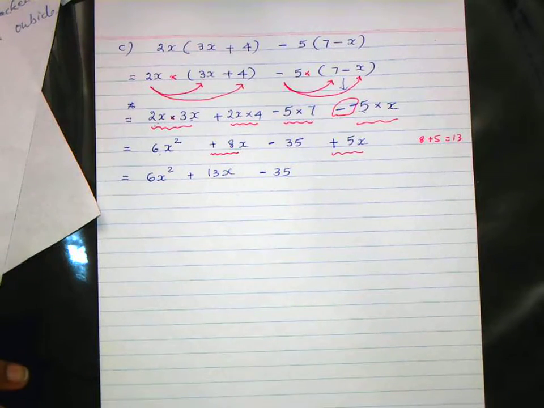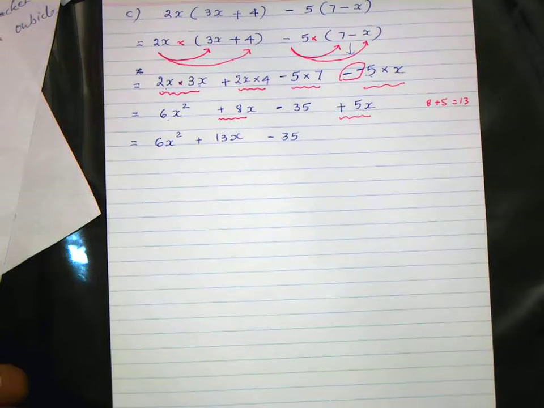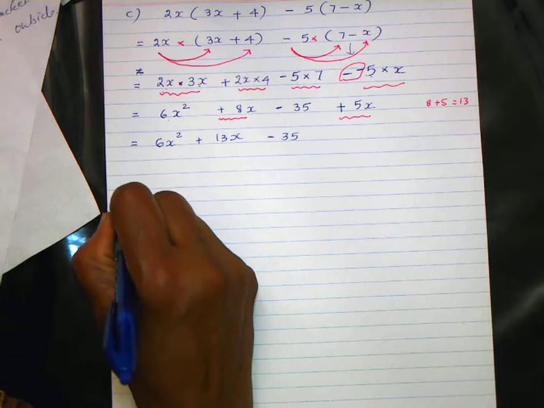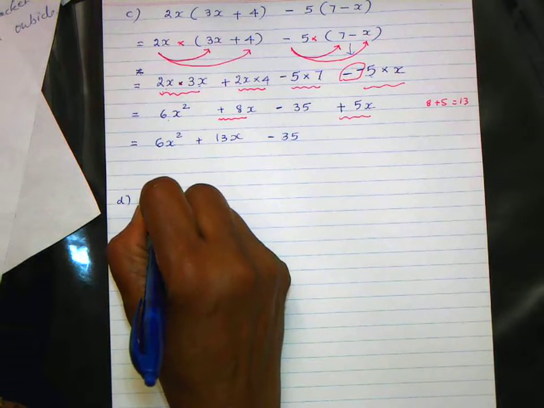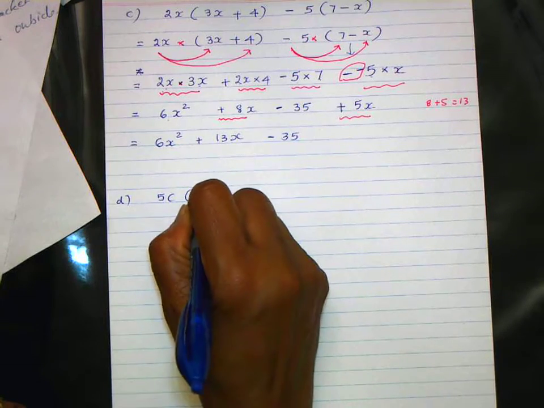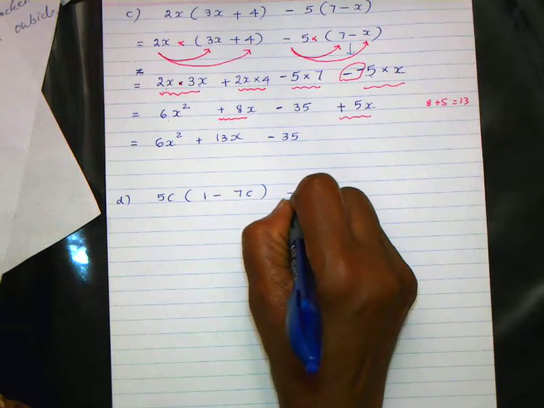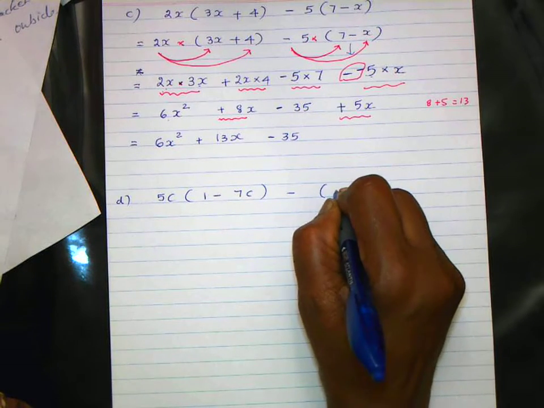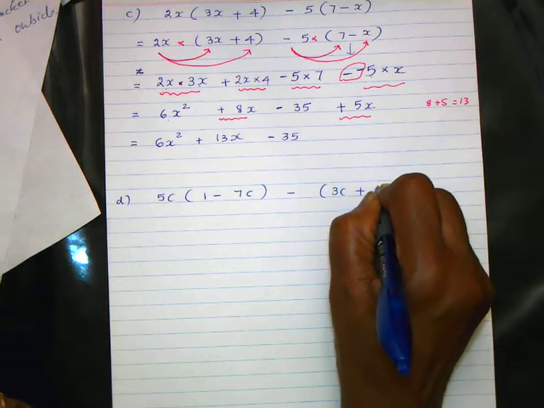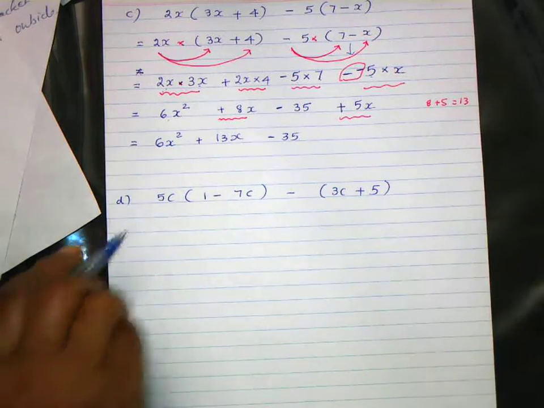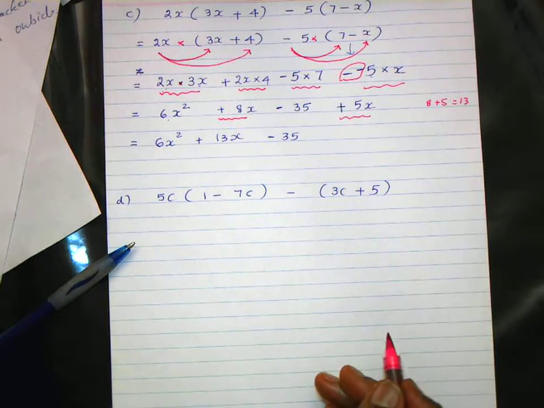Now we do one more probably, which is 5c bracket 1 minus 7c, minus bracket 3c plus 5. Okay, first of all we need to rewrite the question.